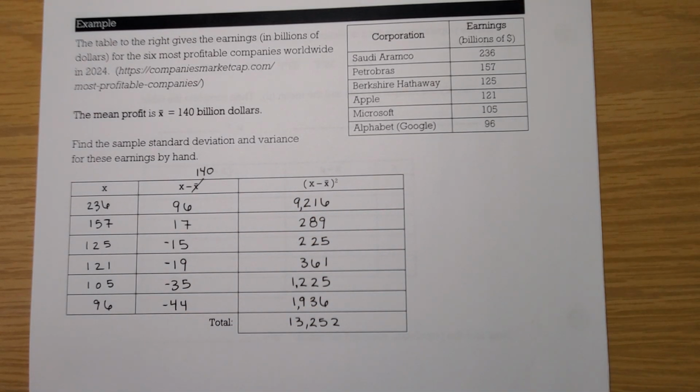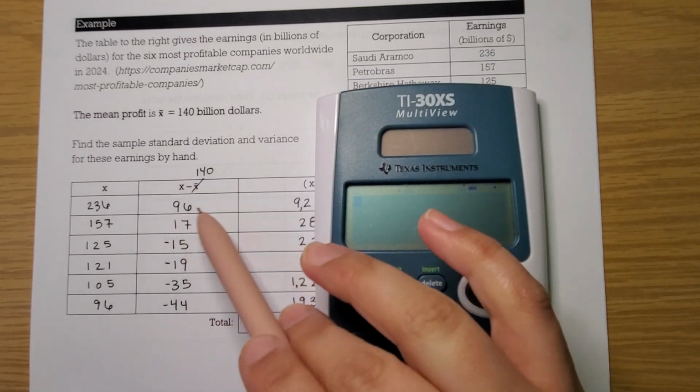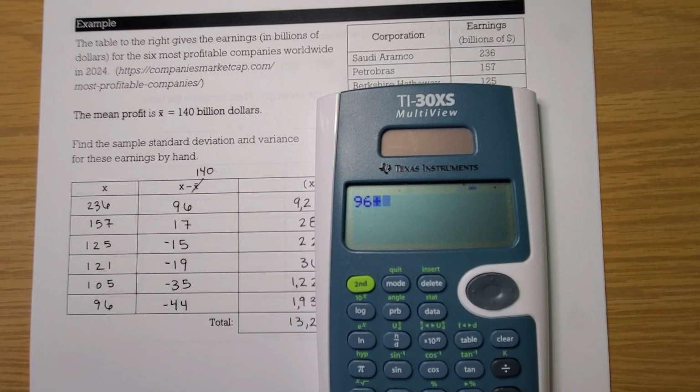So if you want to do another check, we can add all of these up. And if we get 0, then we're in good shape. Excellent. Now, sometimes you might get a number that's a little bit off from 0 because of rounding the mean. But in this case, that didn't happen.